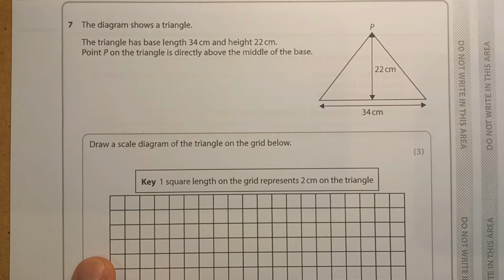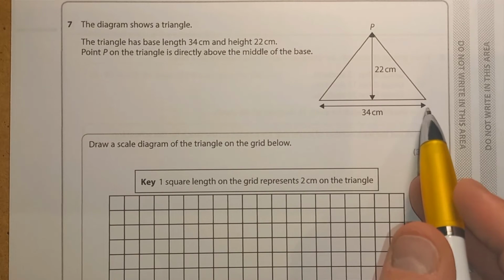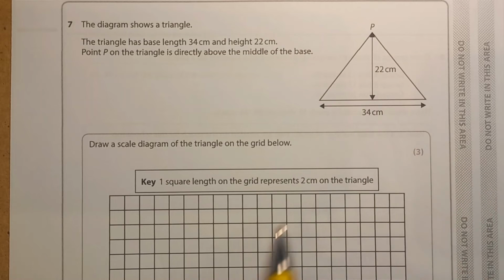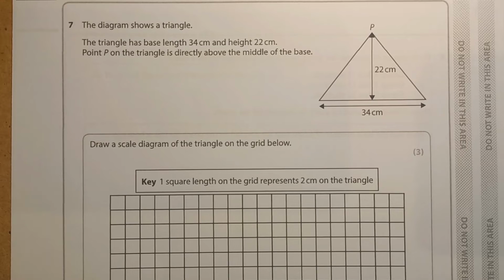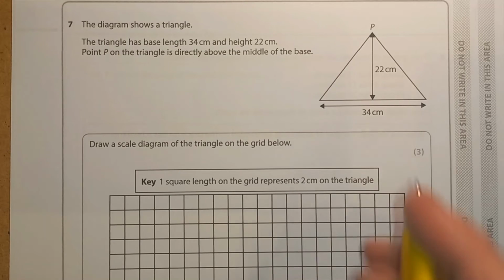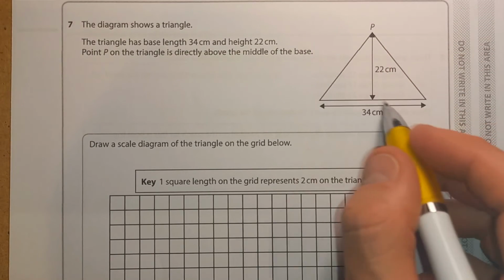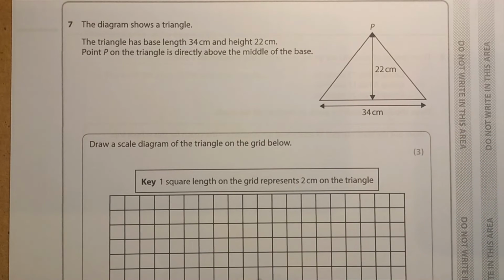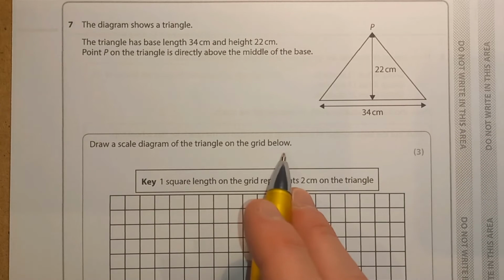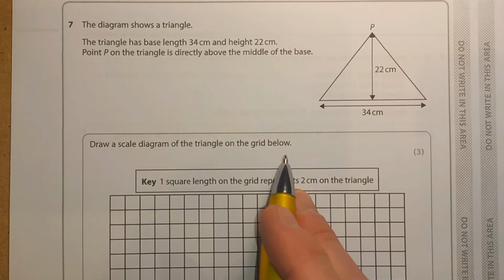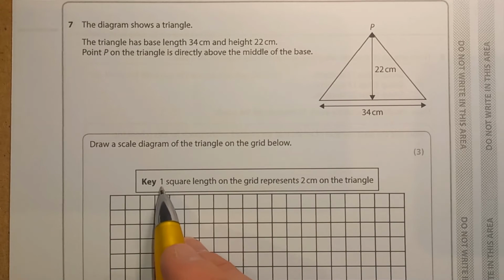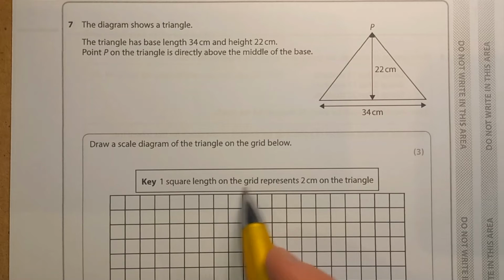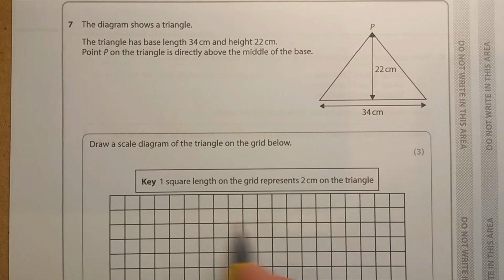Okay, question 7. The diagram shows a triangle. The triangle has base length 34 centimetres, that's here, and height 22 centimetres going up. Point P on the triangle is directly above the middle of the base, so that's halfway along here. And they said, draw a scale diagram of the triangle on the grid below. We're told that 1 square length on the grid represents 2 centimetres on the triangle.